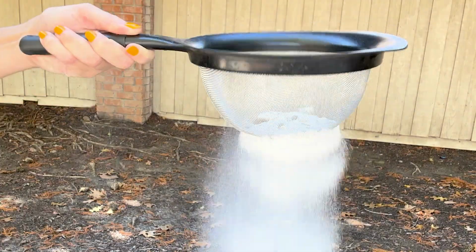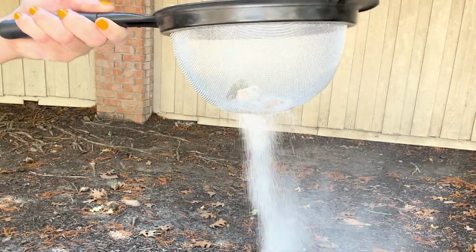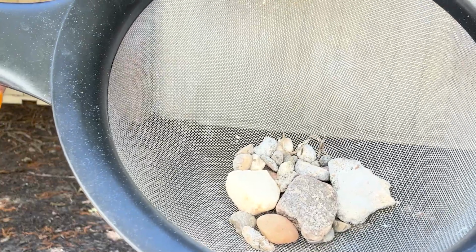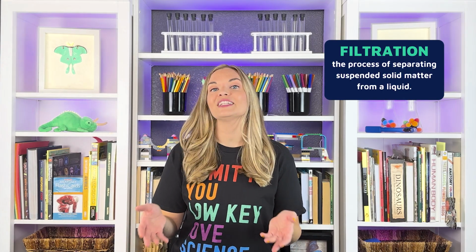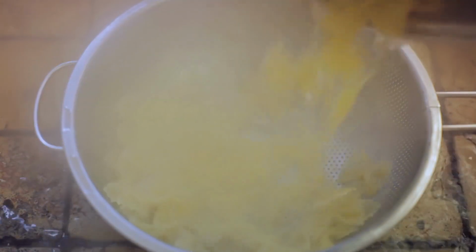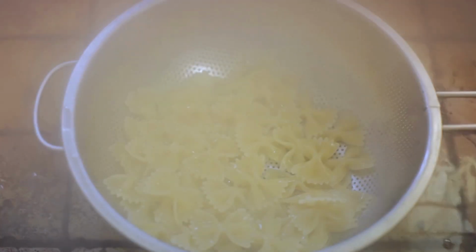If substances in a mixture are different sizes, like this sand and gravel, we can use a sifter to separate them. The sand will fall through the holes because it's smaller, and the larger pieces of gravel are left behind, separating the two. Filtration can be used to separate solids and liquids, like when you make mac and cheese, and you strain all of the water from the noodles before adding the delicious cheese. The liquid water moves through the filter, but the solid noodles do not.